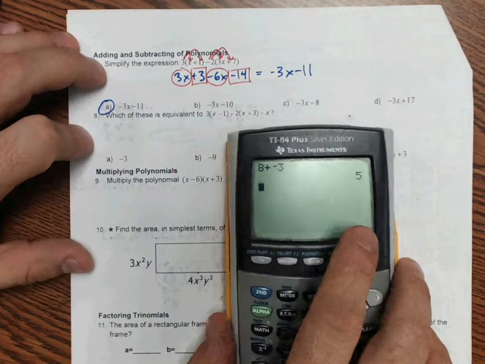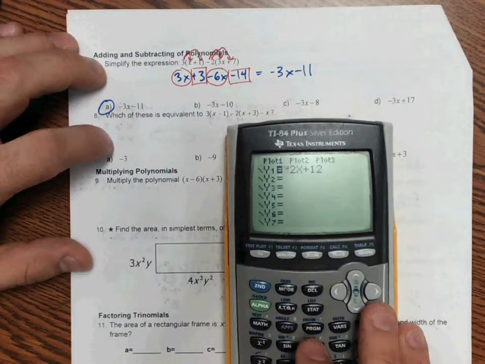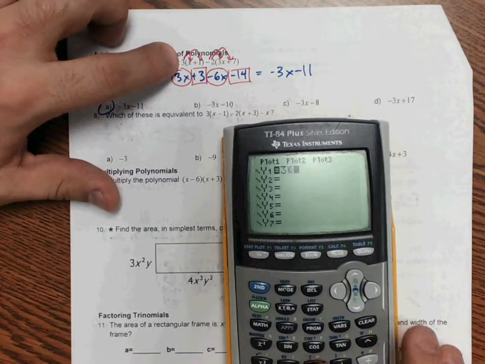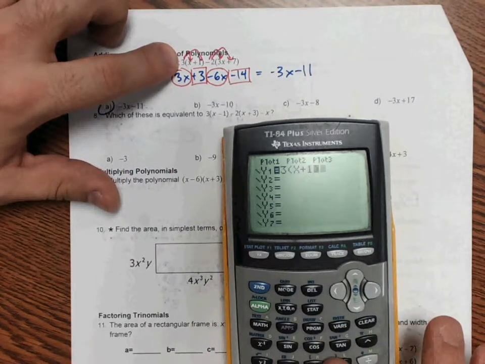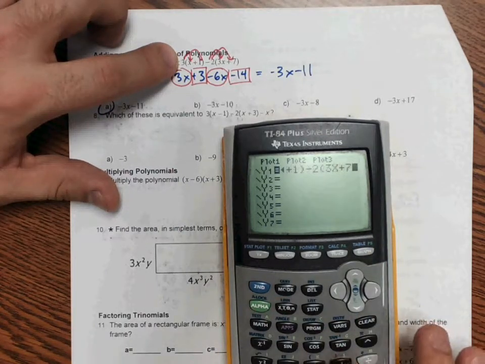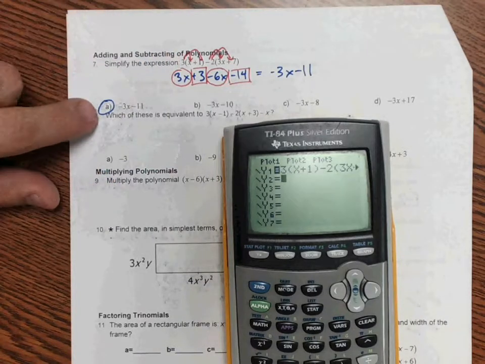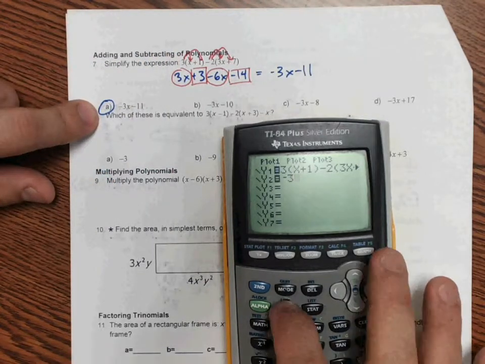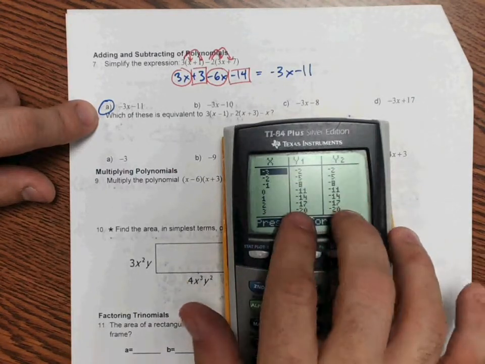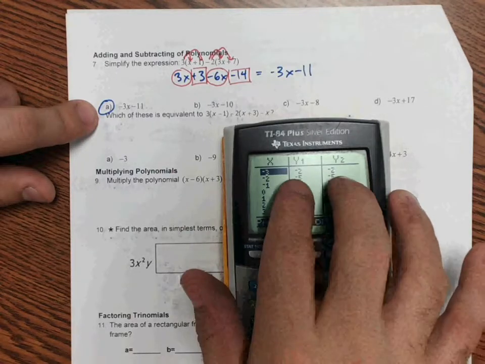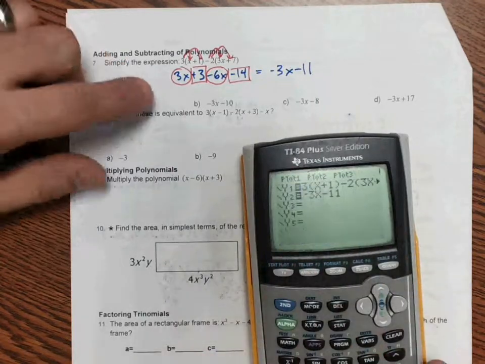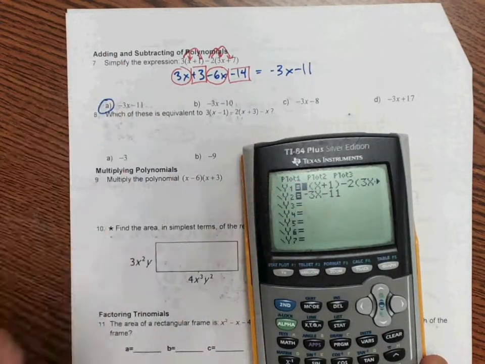Another way you can check these answer choices is using the y equals function in the calculator. Your original function would go in the first one, so 3 times x plus 1 minus 2 times 3x plus 7, and the answer that you think is correct goes into y2, negative 3x minus 11. Check your table. Both of these columns should be correct. They should be exactly the same. If they are, those are correct. If you have trouble with this part, you can do this for each answer choice until you find one where both of those columns are correct.